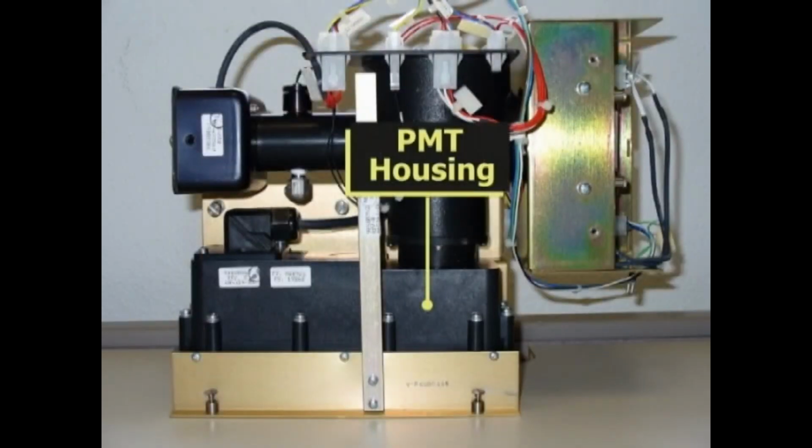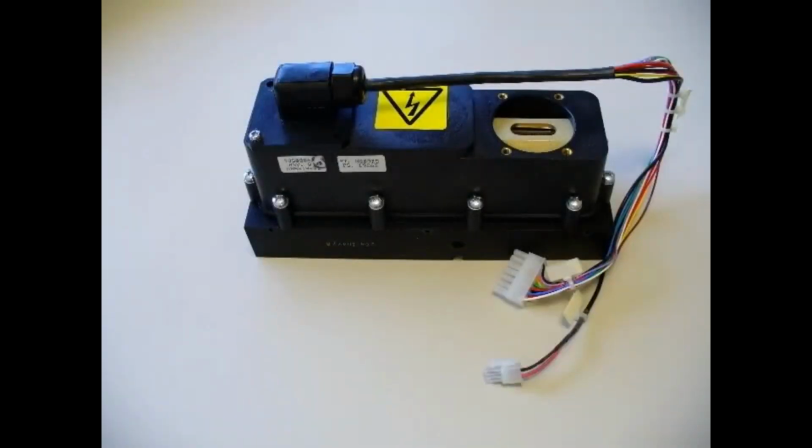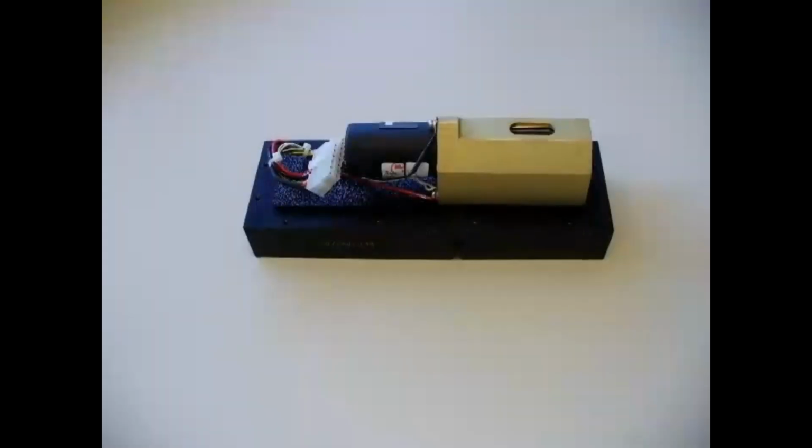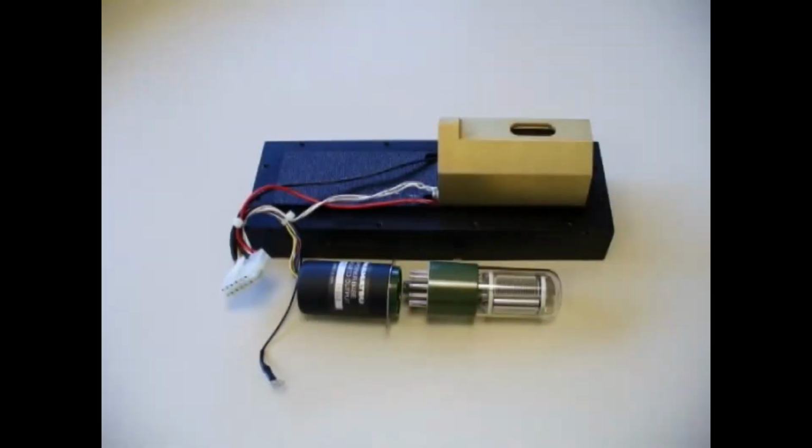The PMT housing contains the photomultiplier tube used to measure fluorescence. The base which the tube plugs into is actually an integrated preamp and high voltage power supply.